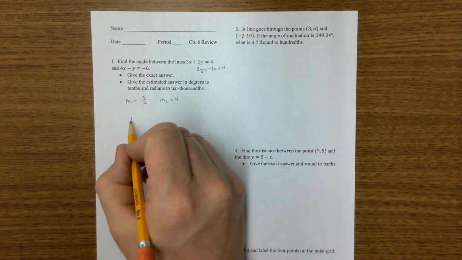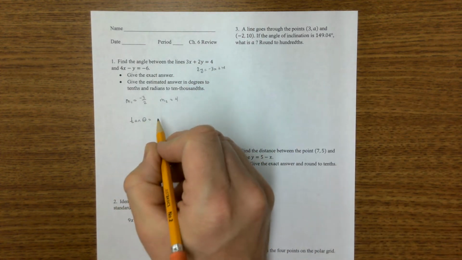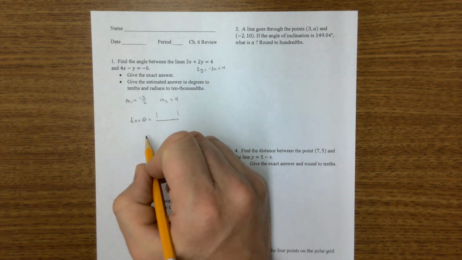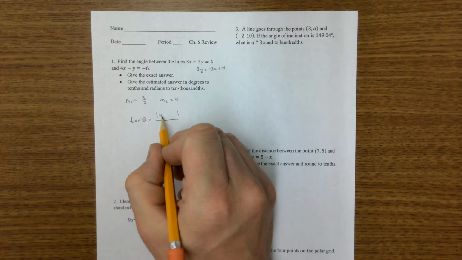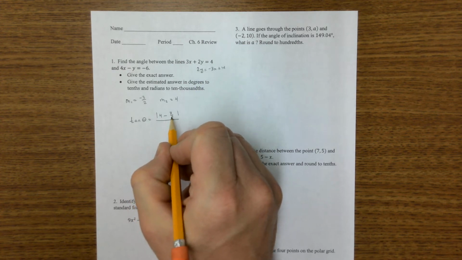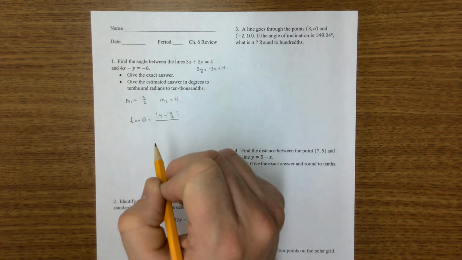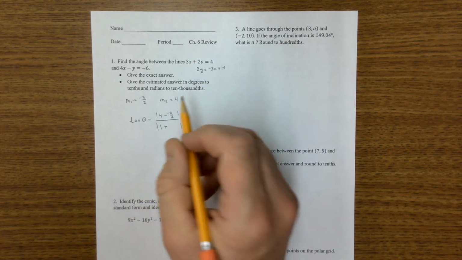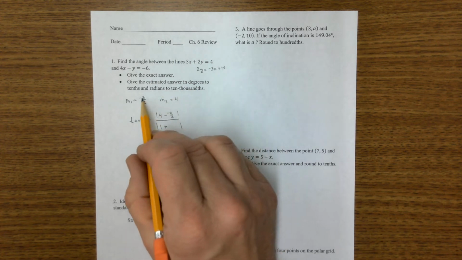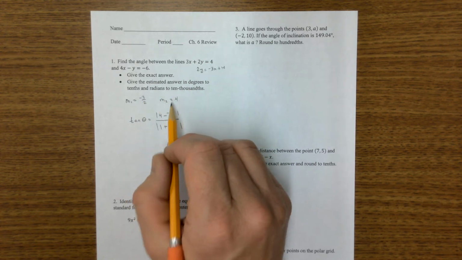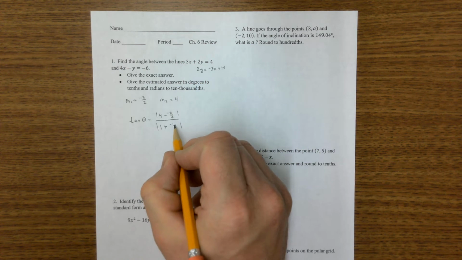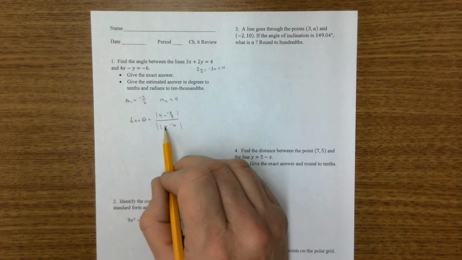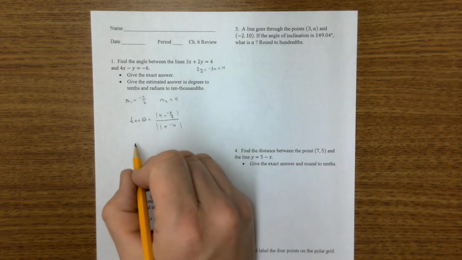Once you have the slopes, it's just a matter of filling out this formula where on the top I subtract the slopes. So I'm going to start with this one here, 4 minus negative 3/2. And on the bottom, we start with 1 and we add, but we multiply the two slopes, so that would be a negative 12 over 2, which would be a negative 6. So that's the formula. On the top, subtract them. On the bottom, add them, but multiply them together here.